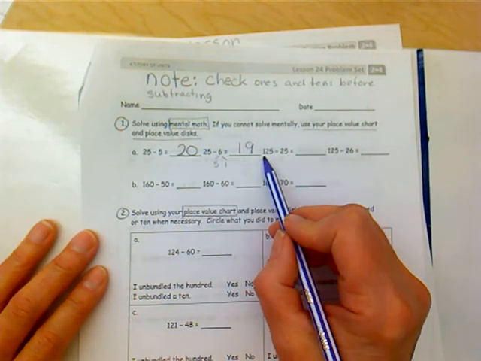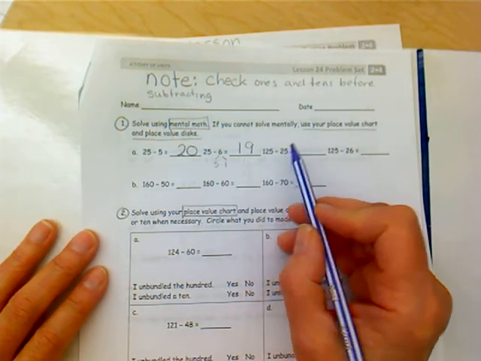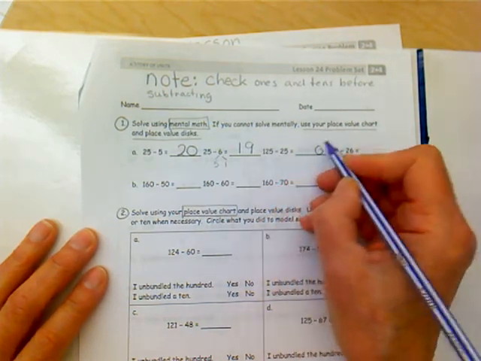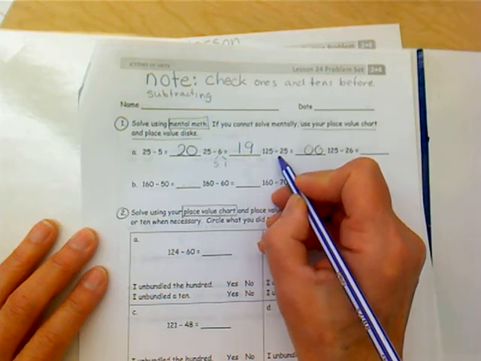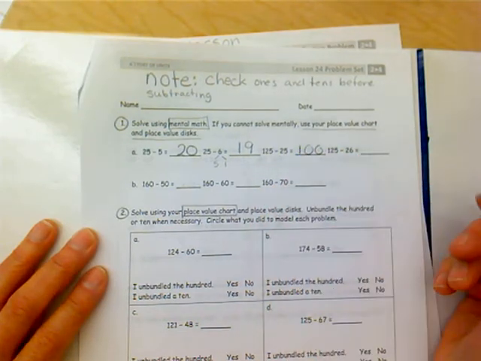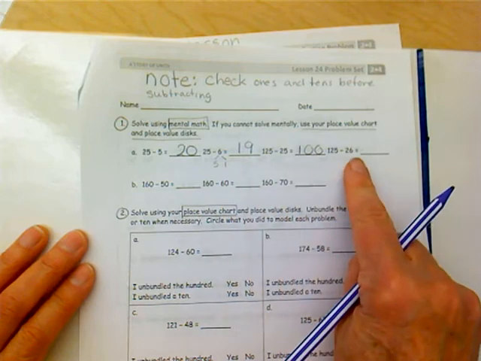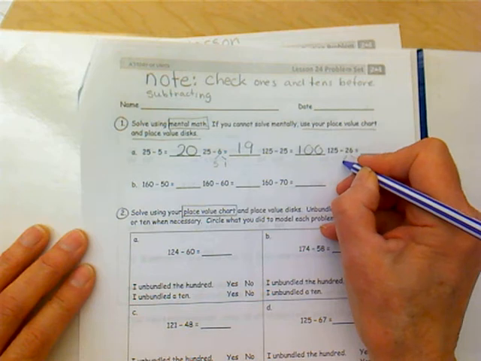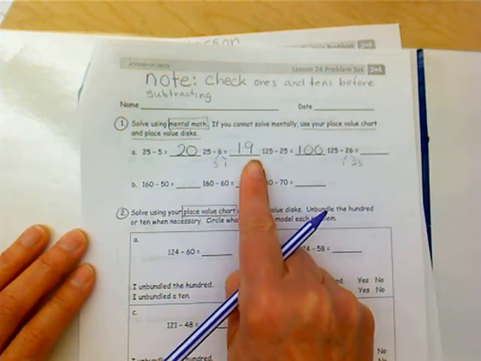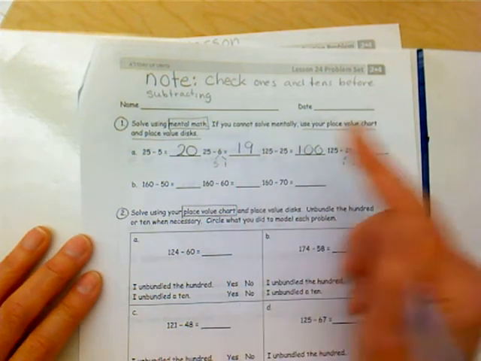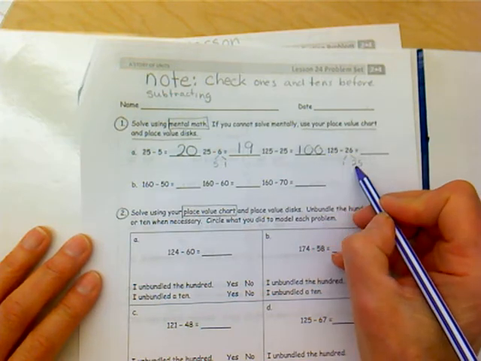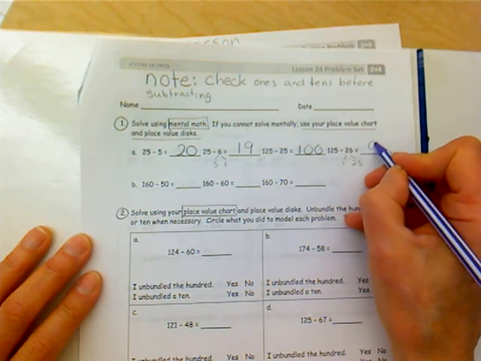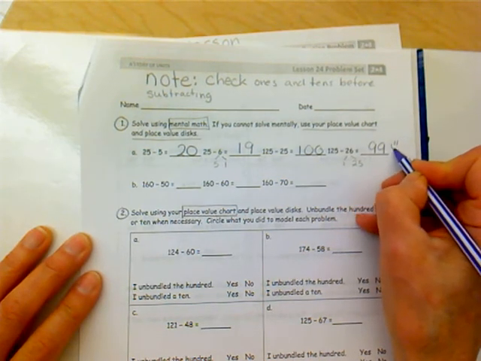Now this time we have 125 take away 25. 5 ones take away 5 ones is 0 ones. 2 tens take away 2 tens is 0 tens. We have no hundreds to take away, so we have 100 that is left. Now thinking about this problem is very similar to this problem, but I can also break this apart into 1 and 25. So basically I'm redoing this problem again. 125 take away 25 gives me 100. If I take away 1 more, I get 99. Hopefully that was not too tough for you.